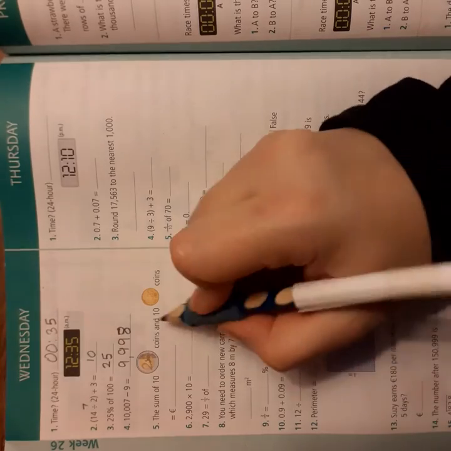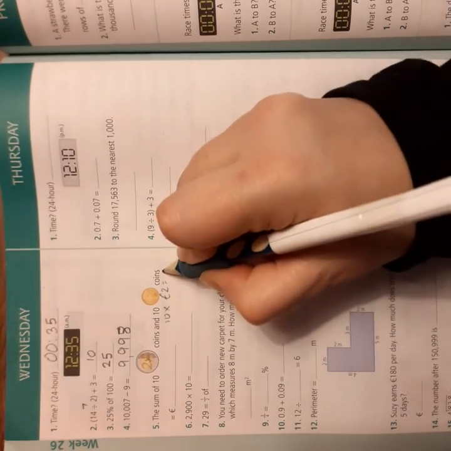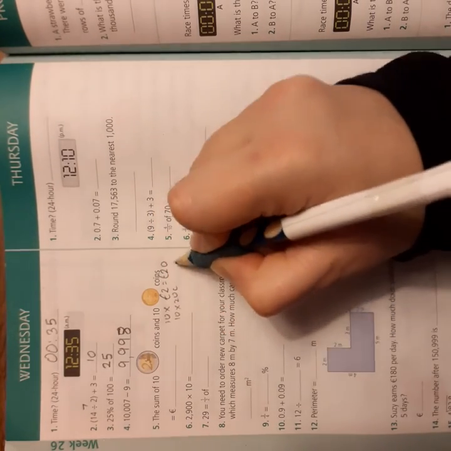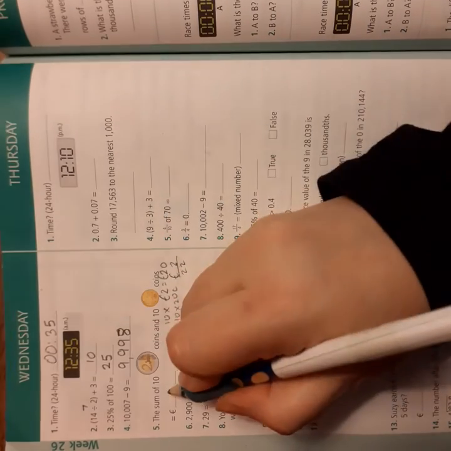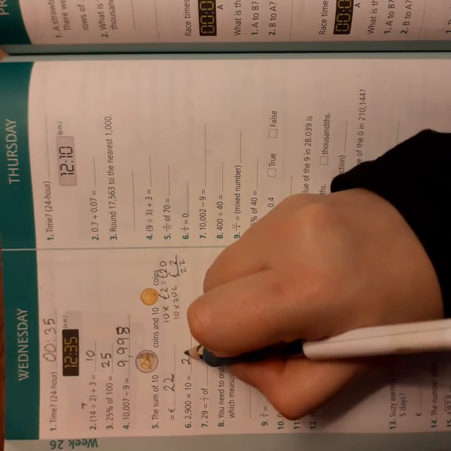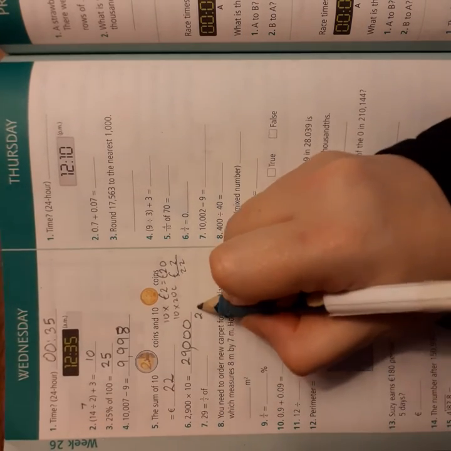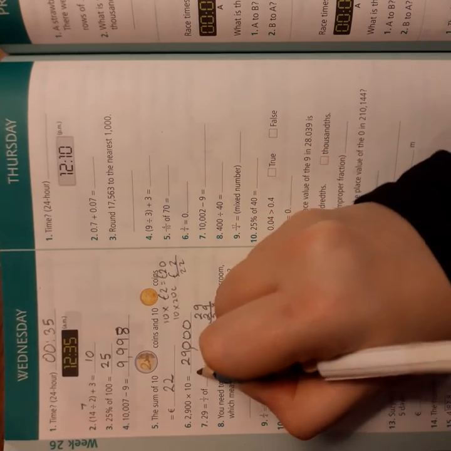The sum of 10 €2 coins and 10 20-cent coins. 10 €2 coins would be €20 and 10 20-cent coins would be €2. So the total is 22. 2,900 times 10, you just add a 0. 29 is half of 58, so you're doubling the 29 to get the answer. So 58.